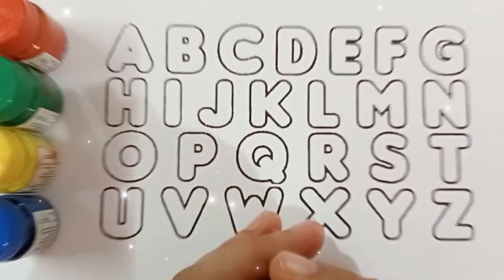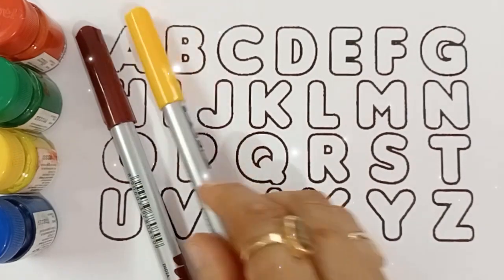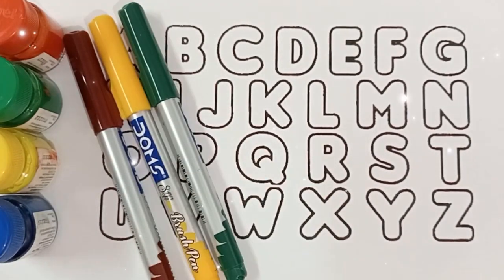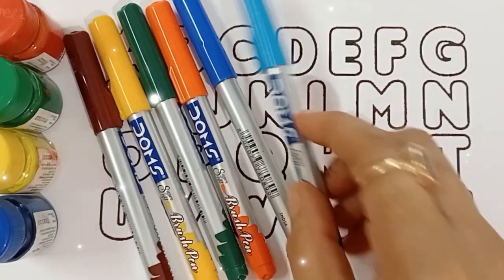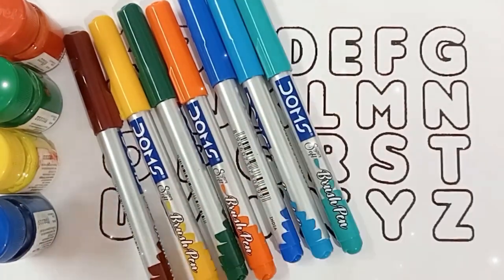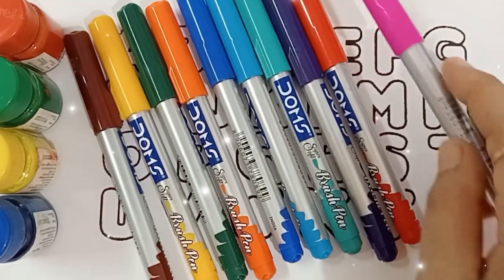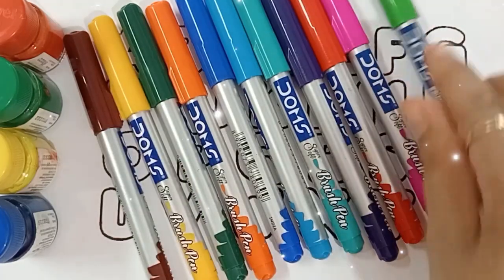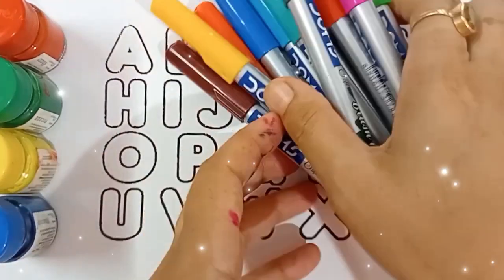Let's learn some colors and alphabets. Brown color, yellow color, dark green color, orange color, blue color, light blue color, peacock green color, violet color, red color, dark pink color, green color, black color, light pink color.